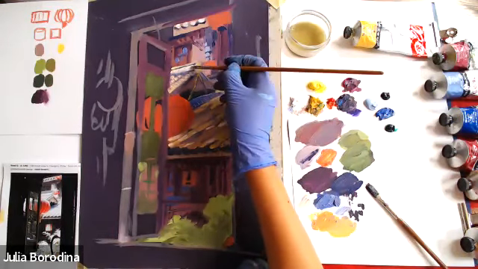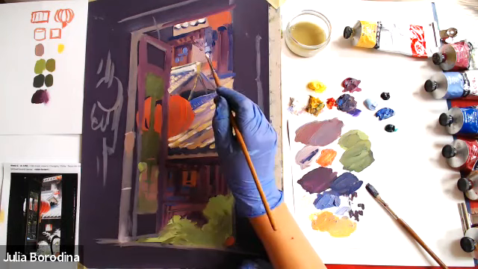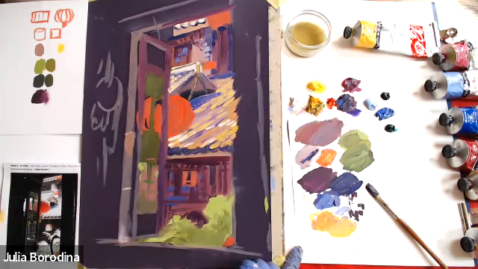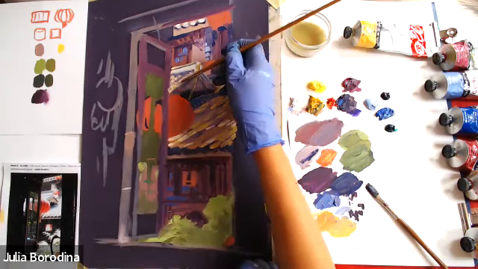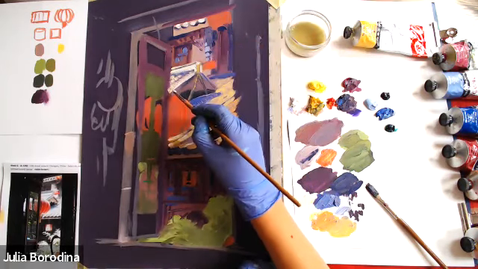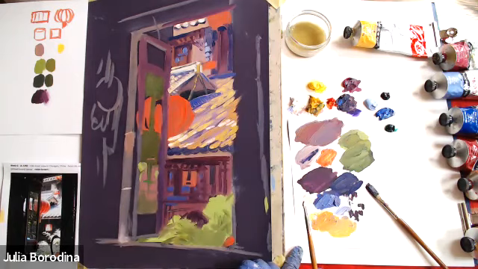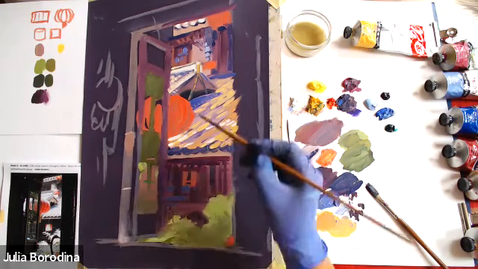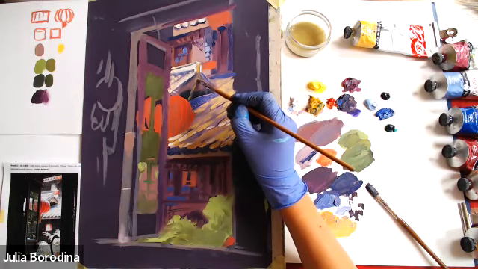When I'm using my small brush, I'm pressing gently in such a way that the paint will remain on the surface of my painting, but at the same time it doesn't spoil the layers below. Oh, I quite like that. I quite like that, whatever that is going on. Just going to tidy one of my lines here.